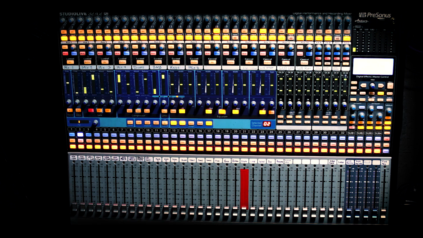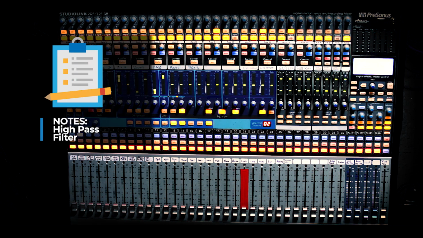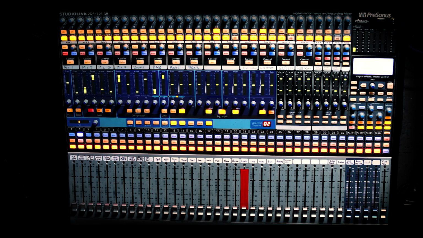The only exception here would be a high-pass filter. The high-pass filter filters out lower frequencies while allowing higher frequencies to pass through the board depending on what it is set to.